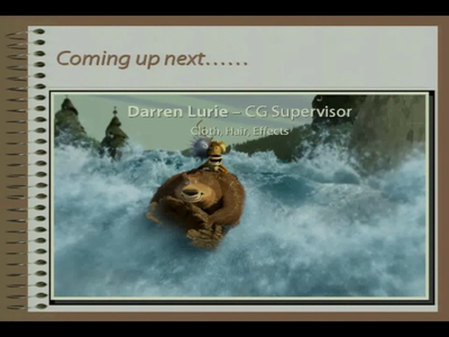Good morning. I'm Darren Lurie, and I was a CG supervisor on Open Season, and I was covering the cloth, hair, and effects. So one of the biggest challenges that we had was obviously trying to incorporate this Ivan Earl style into cloth, hair, and effects. And part of that issue was the squash and stretch, especially for cloth.